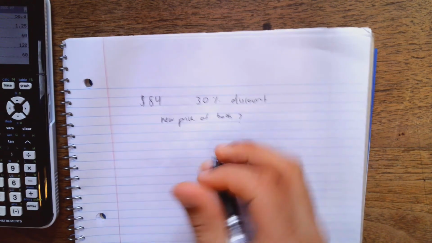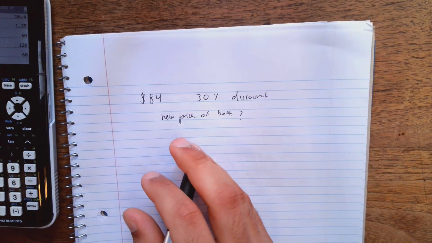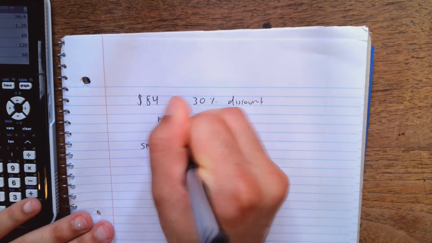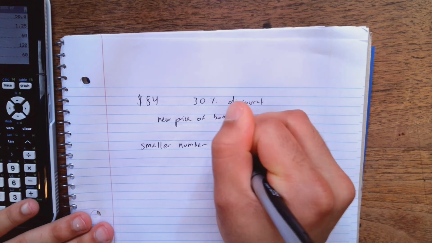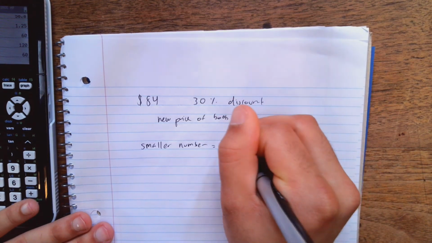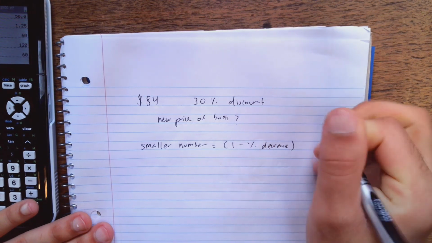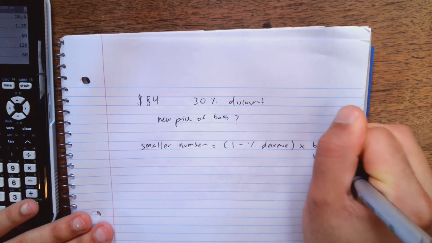Our equation for percent decrease is: our smaller number is equal to 1 minus our percent decrease, times our bigger number.